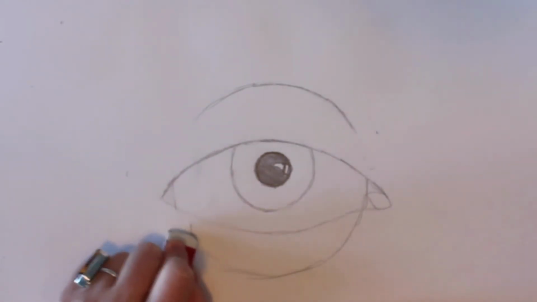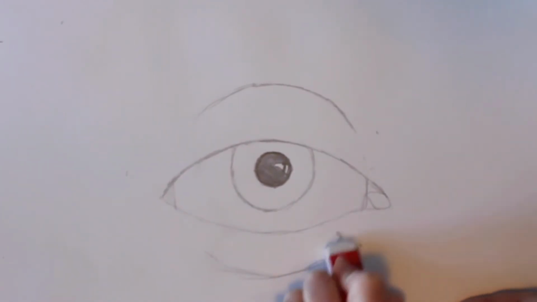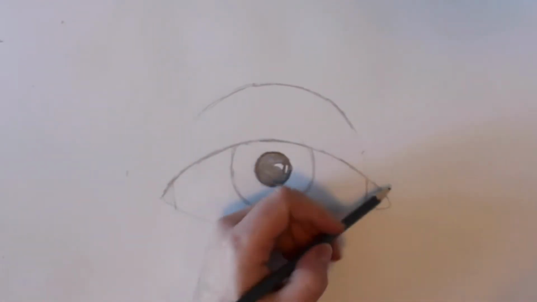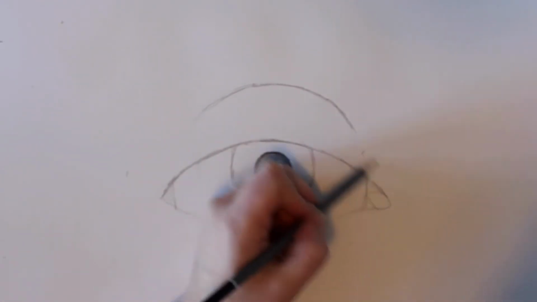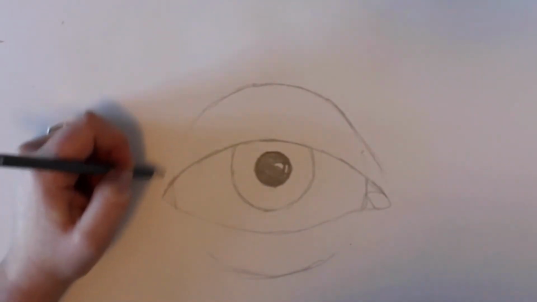It also adds a little bit of definition, and you can use that as a shadow line later on to make it look more realistic. I'm just going to connect those down to the bottom.